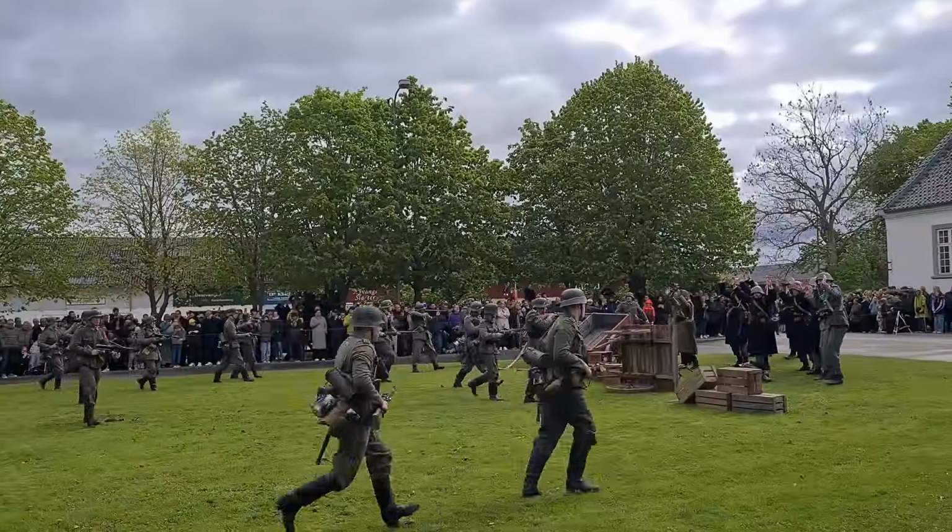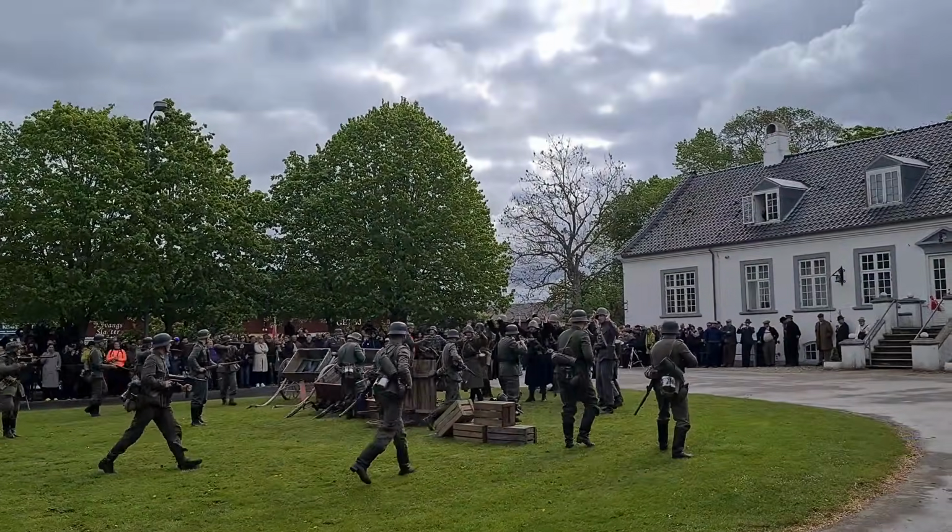Despite their brave efforts, the Danish soldiers are eventually captured.